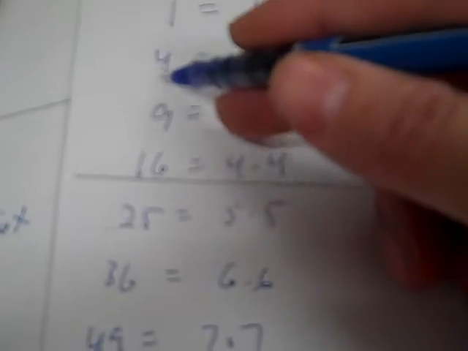Now do you have a difference of, well, you have a minus, don't you? But where's 2 on the list? I don't have it, so 2 is not a perfect square. So we cross that out. We can't go any further, and this is the answer. That's all the further I can go.